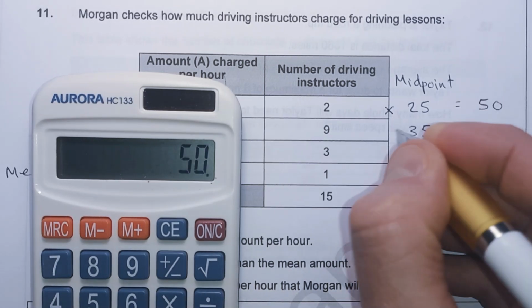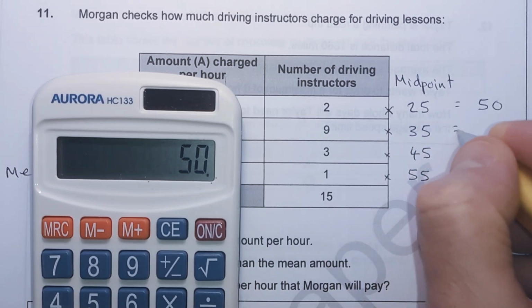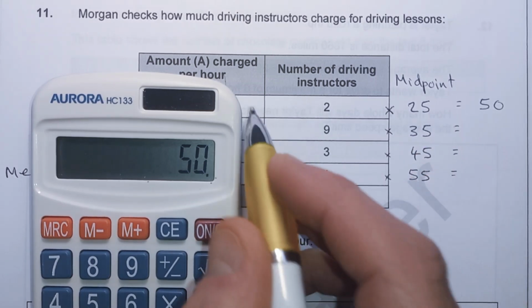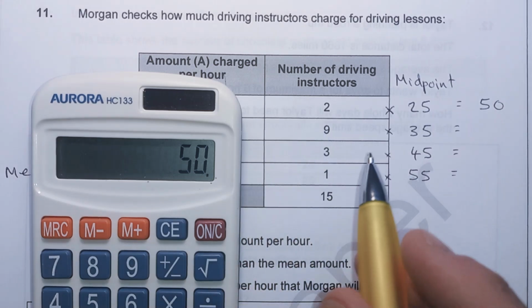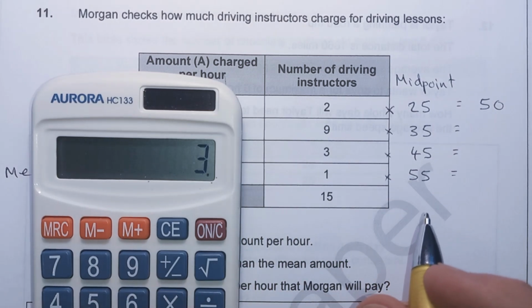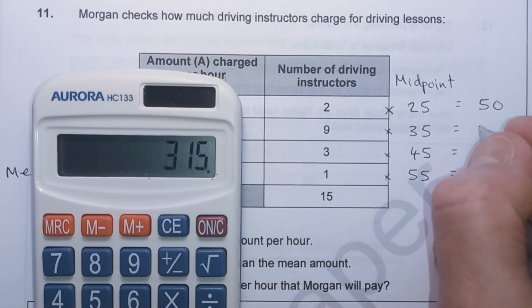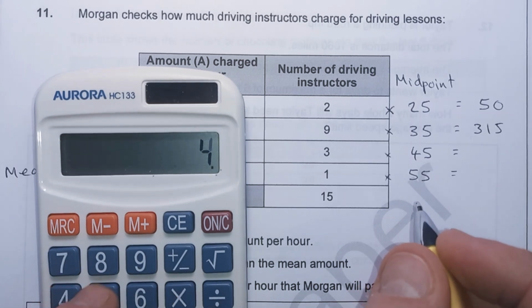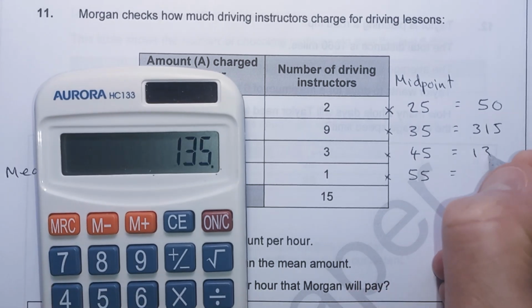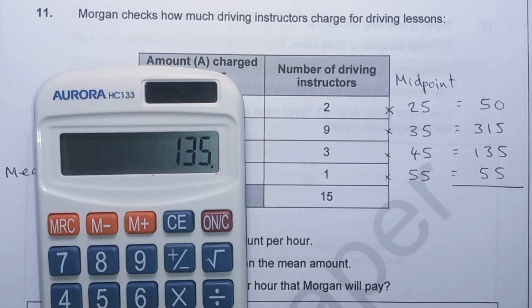Which is 50. And we're going to do the same for each of these. So we're working out the amount of money being charged, but for each of these, and then we're going to add them all up at the end. So we want 9 lots of 35, because we're saying we've got 9 driving instructors that are charging £35 each, 3 instructors that are charging £45, and 1 instructor that's charging £55.